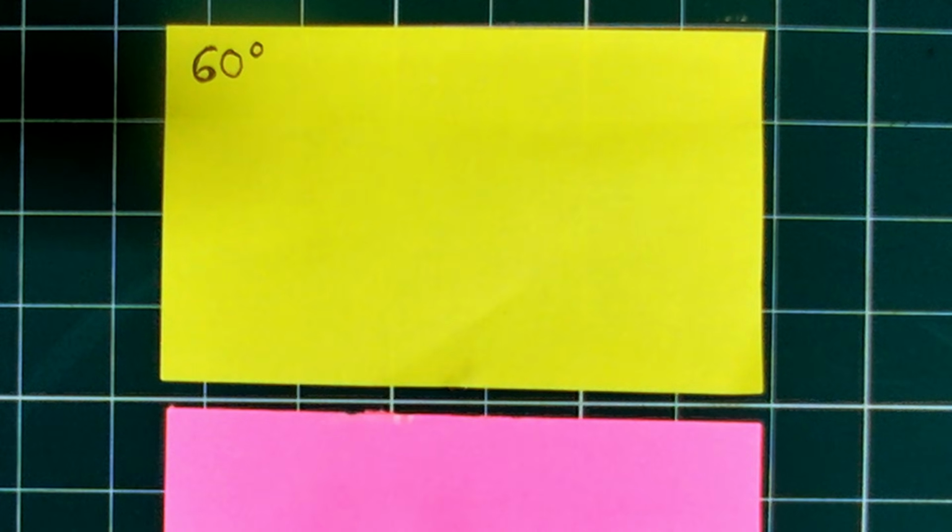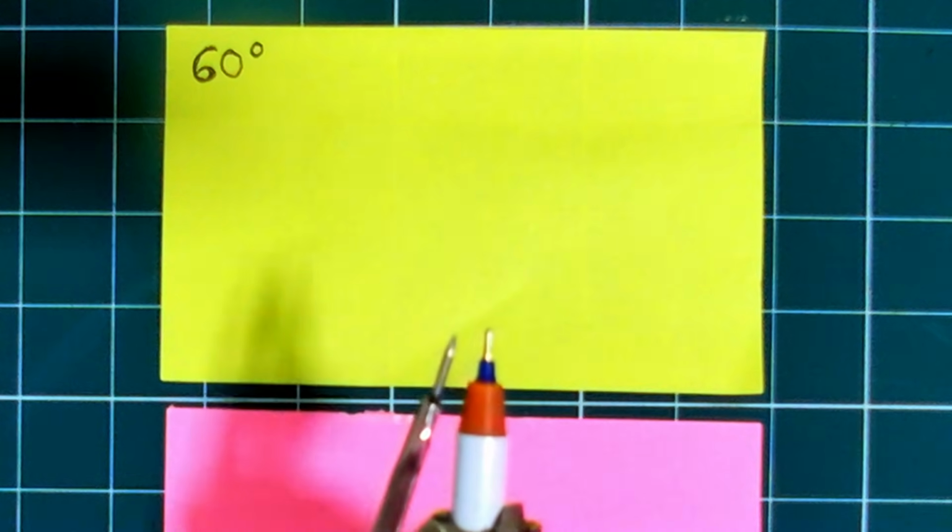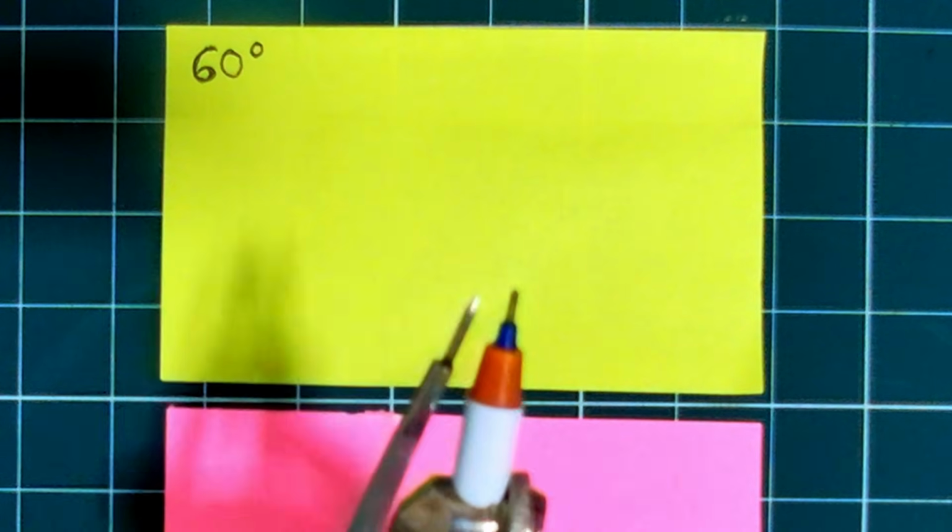Hello students, today we are going to learn different angles to be drawn by the magic device. This is that magic device which we are going to use. Let us start with the first angle which can be drawn with this, that is 60 degree.